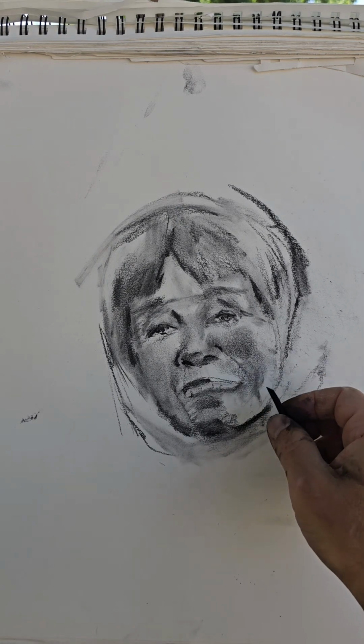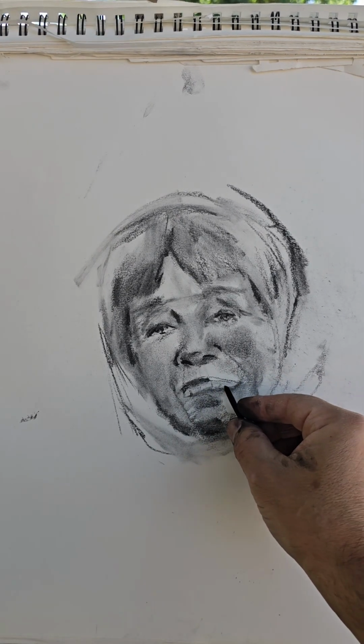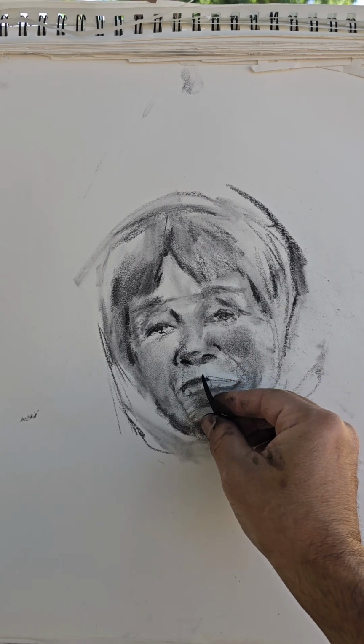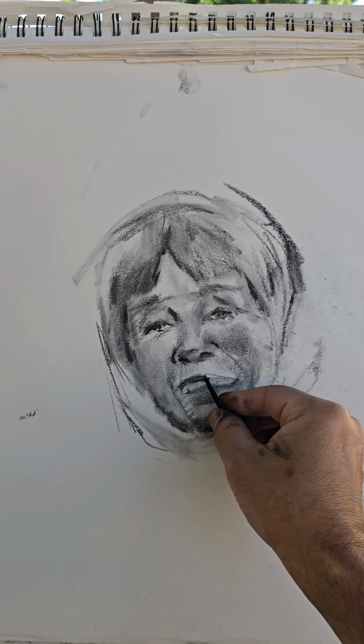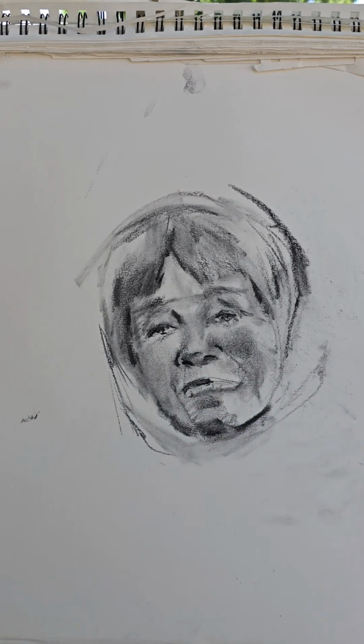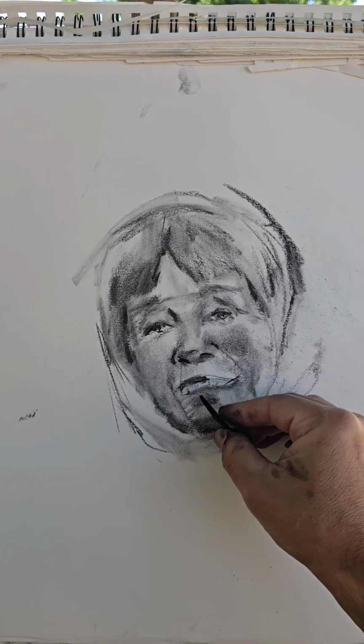Now, she doesn't look like she's smiling a lot to me because I've lowered that. You see that? It creates kind of a, not a real smile, but kind of discomfort. So I think I've got to raise that edge here.